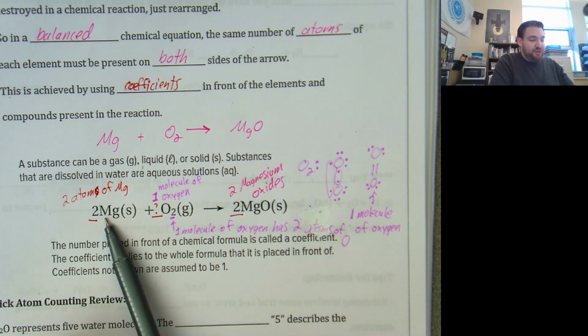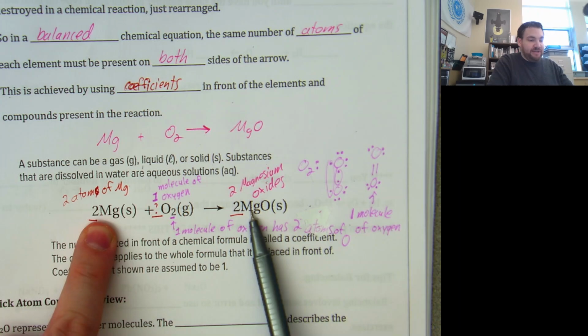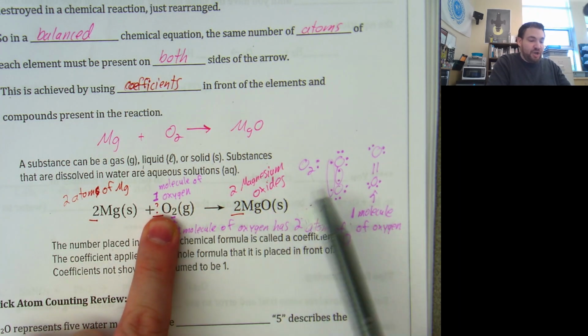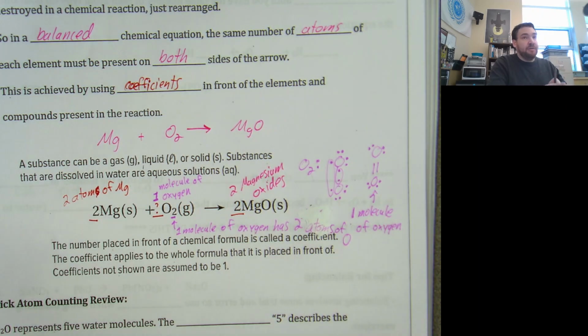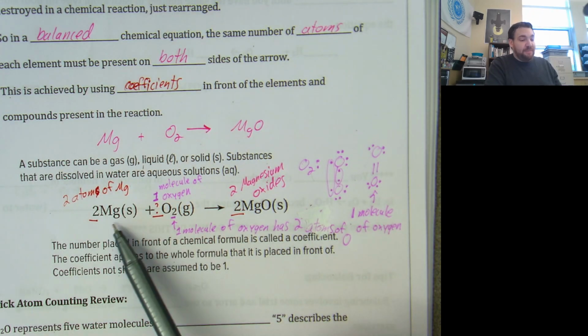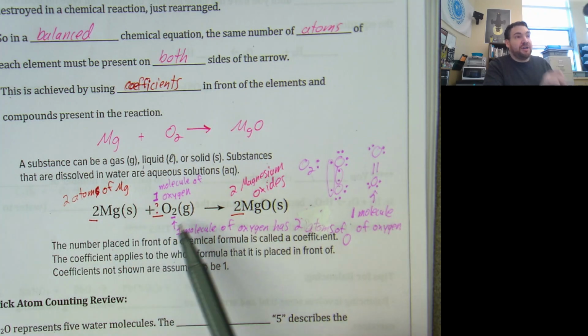So on the left-hand side, I've got 2 magnesiums. On the right-hand side, I got 2 magnesiums. On the left-hand side, I've got 2 oxygens. On the right-hand side, I now have 2 oxygens. So this equation is now what we call balanced. There's the same number of atoms on both sides of the equation. And so now this obeys the law of conservation of mass. If you were going to go into the lab, you would need to provide twice as much magnesium for the same amount of oxygen gas.